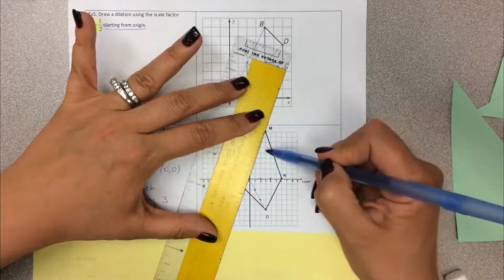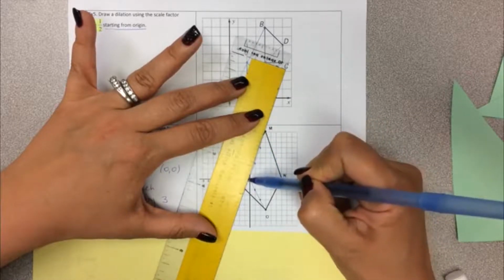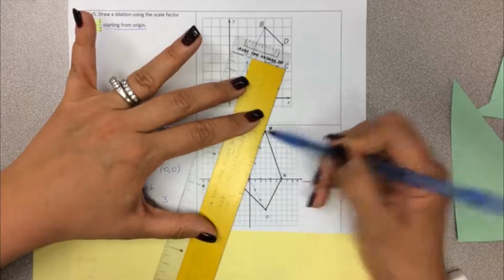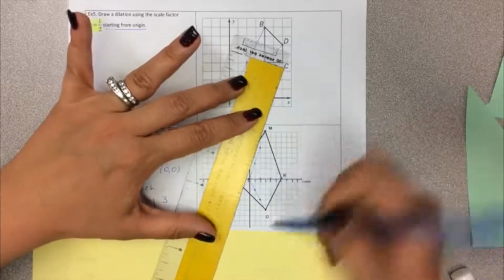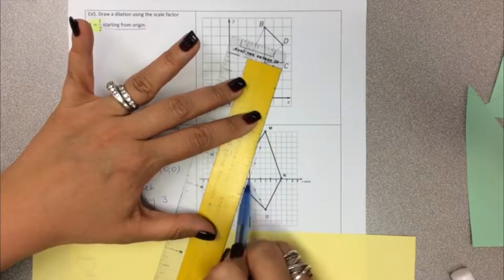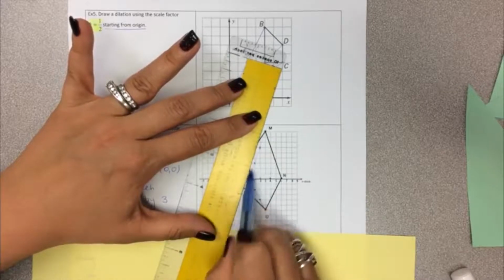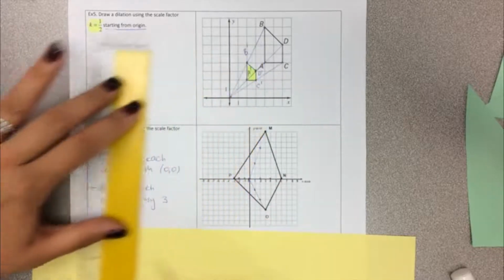So I can go 3 by 1, 3 by 1, 3 by 1. That divides the distance from the origin to M into 3 equal parts. From the origin, we go 1/3, that's one distance, 2/3, that's 2 out of 3 parts, and then 3/3 is the complete distance.